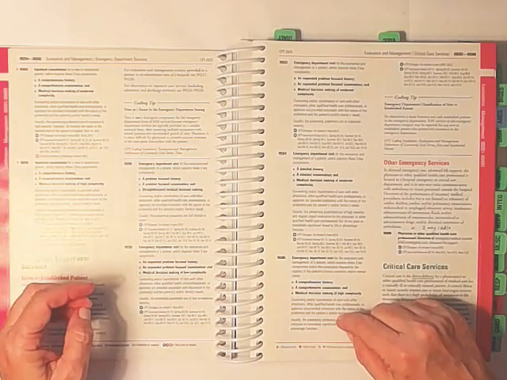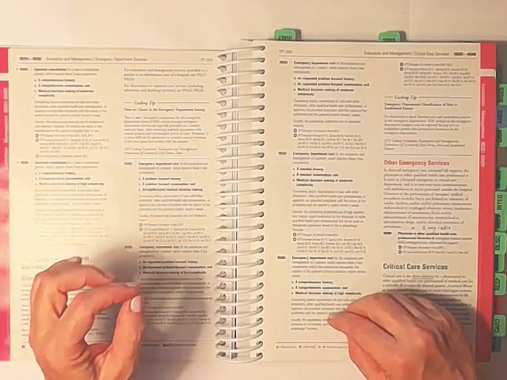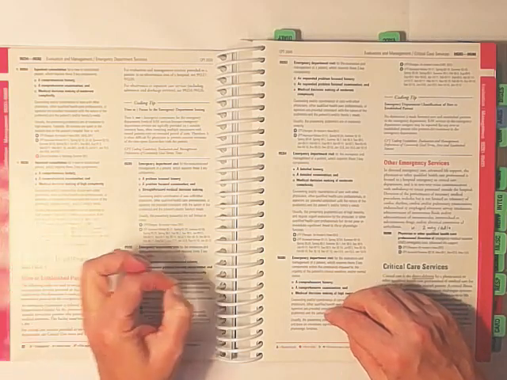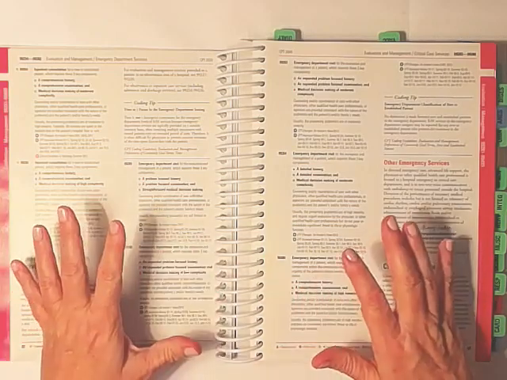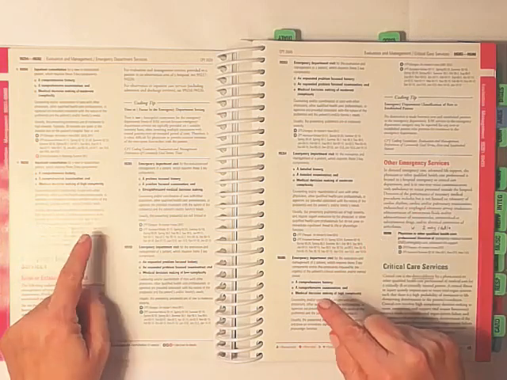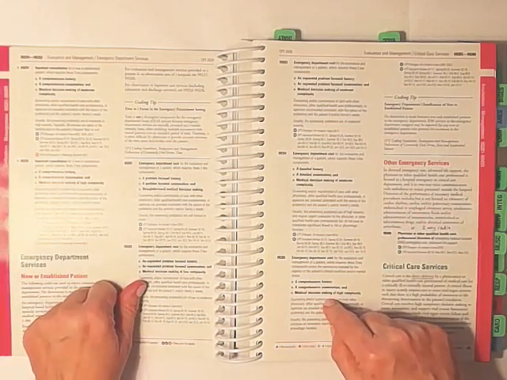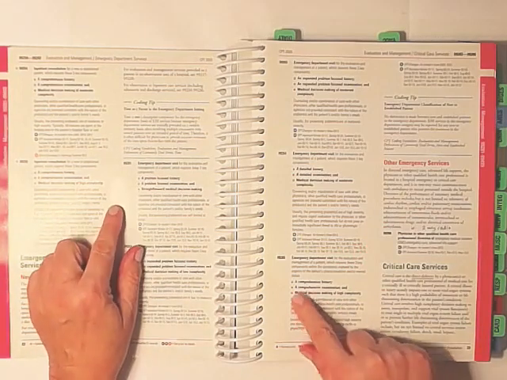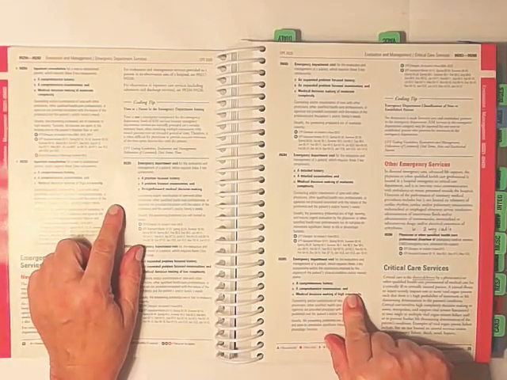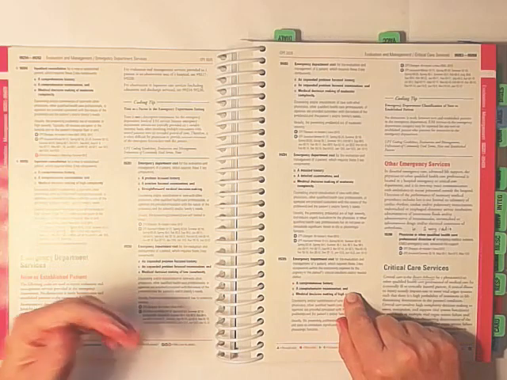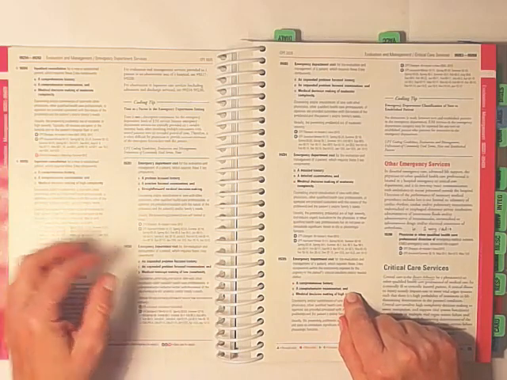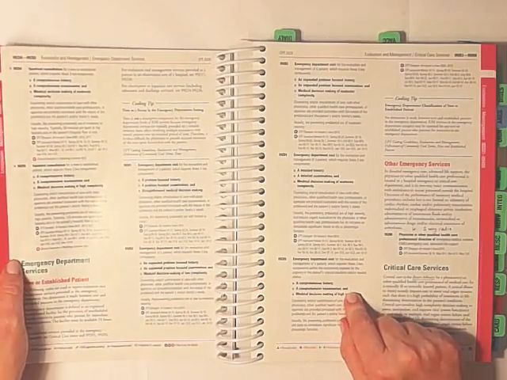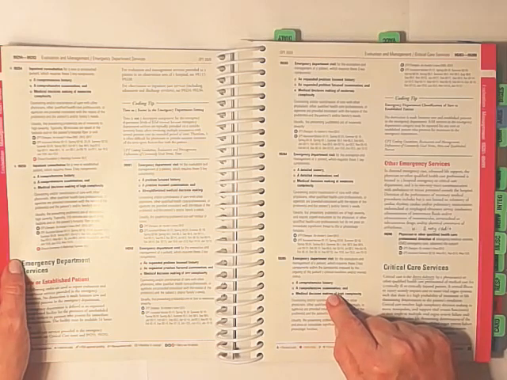Examination: if the documentation says all I was trying to do was get him stabilized, you can assume that's a high level too. And then they've told you it's a high complexity of medical decision making. So for this scenario, based on the information that we have, it's a 99285.